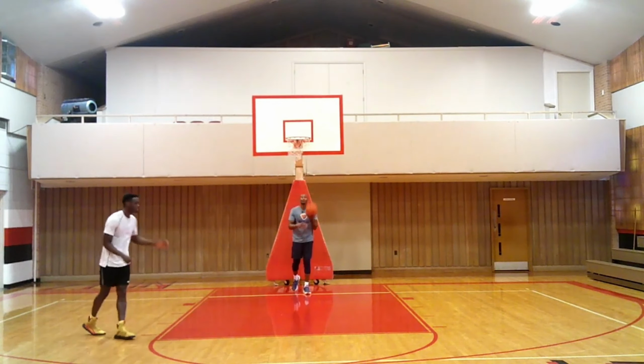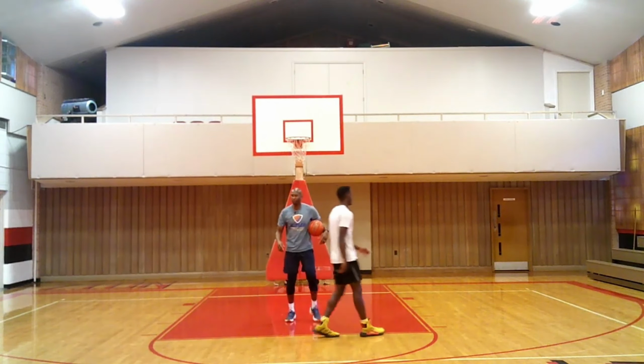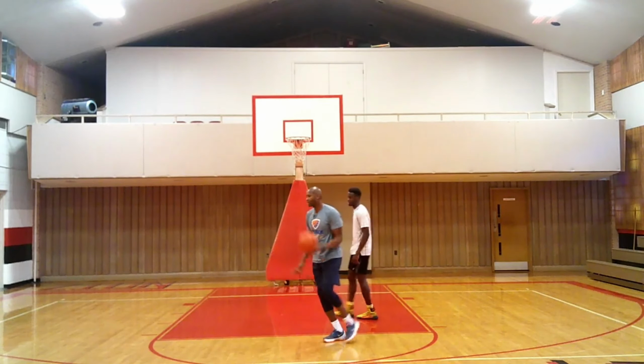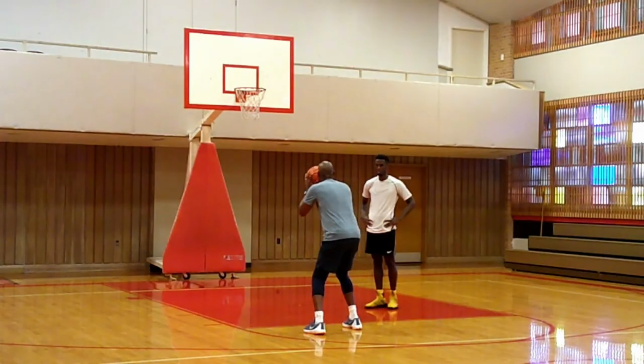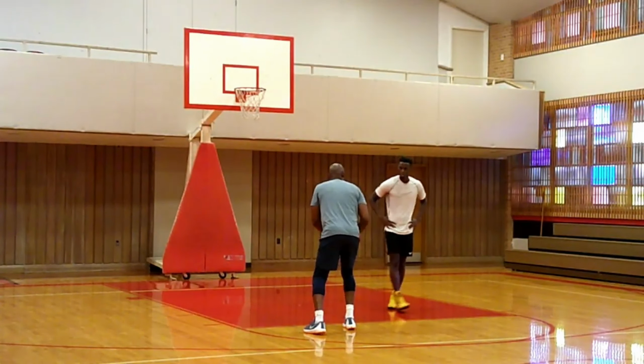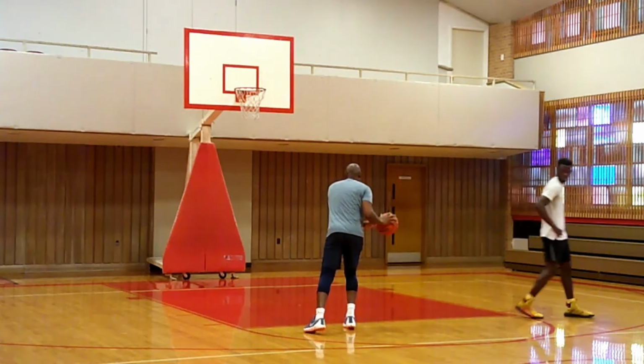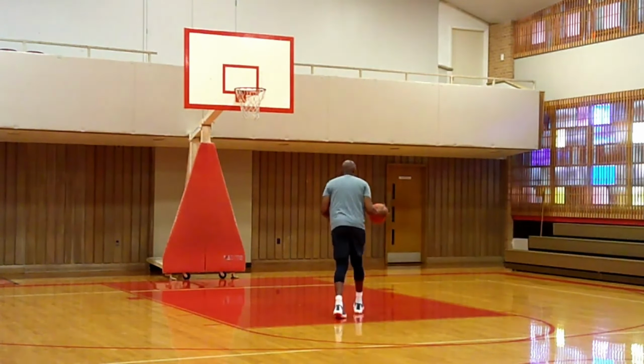Shot. Good. Now, V-cut options: take away the front pivot, we cross step. Now when we turn, square up, shoot, we think shot, no shot. Now we put the ball on the floor, we think layup. So left foot, live foot, we cross step our defender, attack the basket.